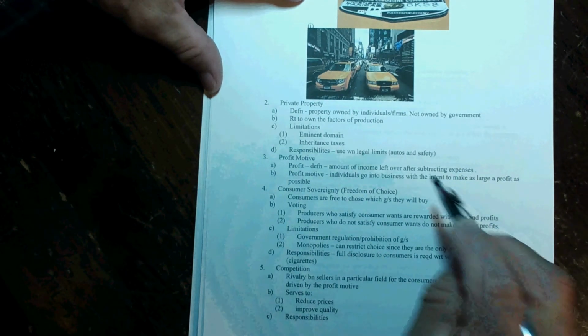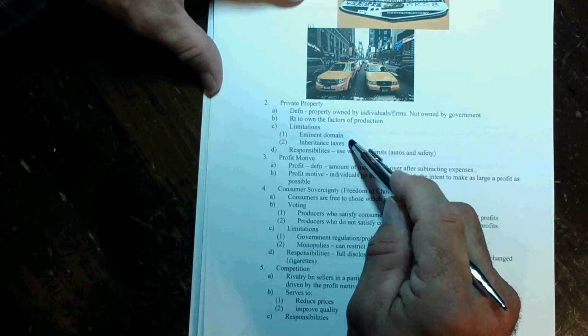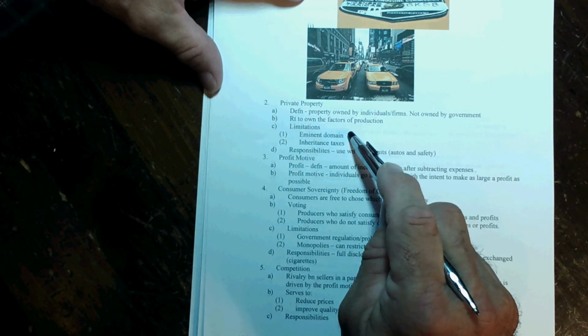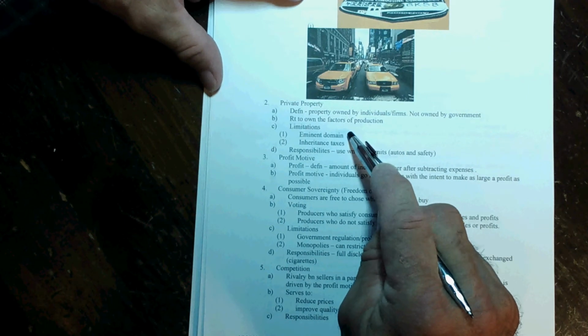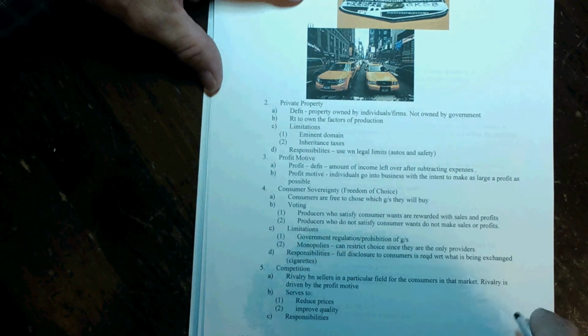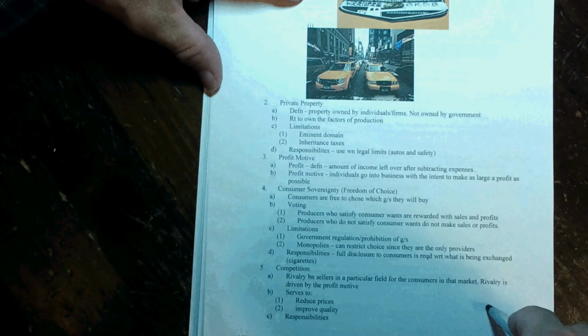Now, there were limitations on this. For example, eminent domain and inheritance taxes. Eminent domain is the right of the government to seize your personal property if they give you due process. It's in the Constitution. If you've ever wondered why the expressway is so straight, it's because they condemned all of the houses that were in the way according to eminent domain, which is a violation of the private property principle of capitalism.